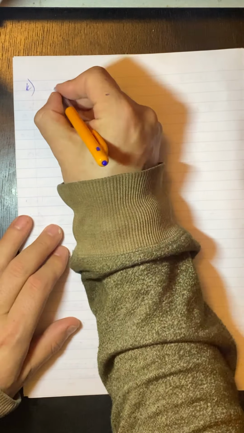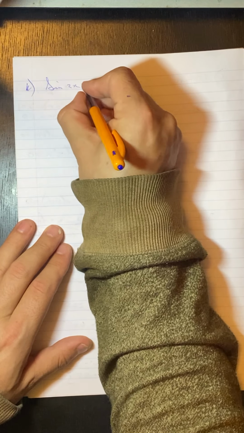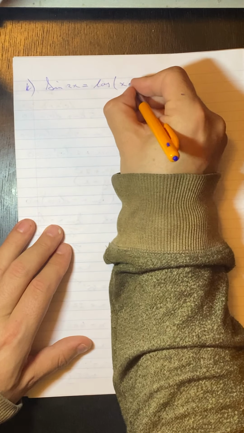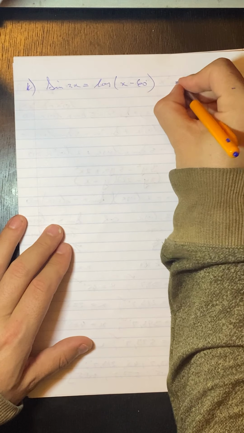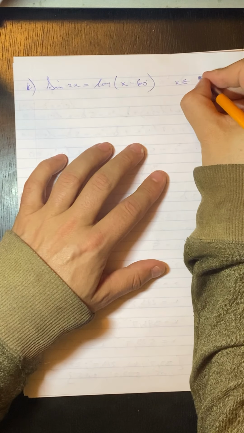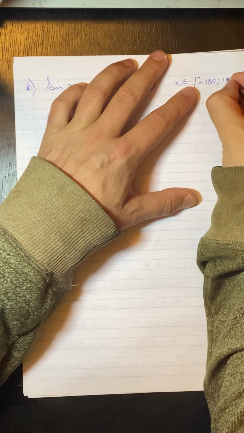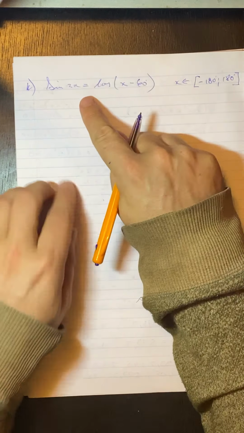Right, question K is asking us sine 2x equals cos(x minus 60), where x is an element of minus 180 up to 180. All right, so we can't do our little trick here where we divide both sides by cos and get a tan because our angles are different.